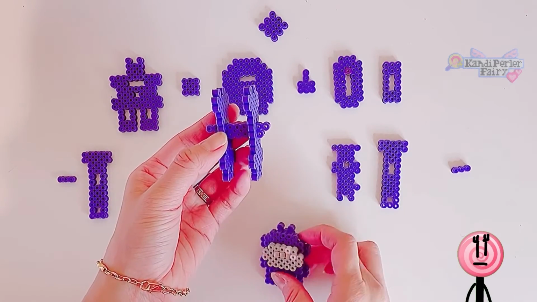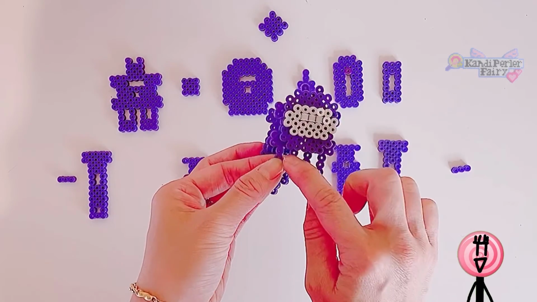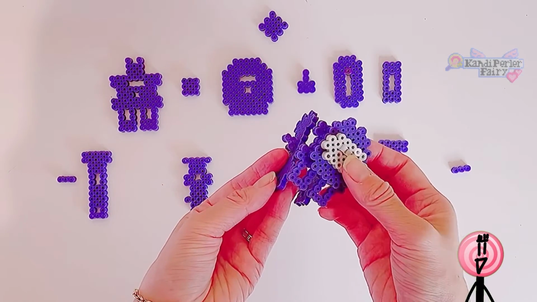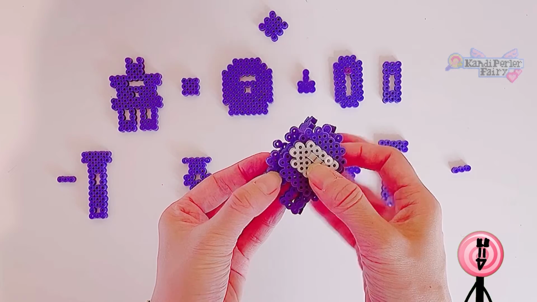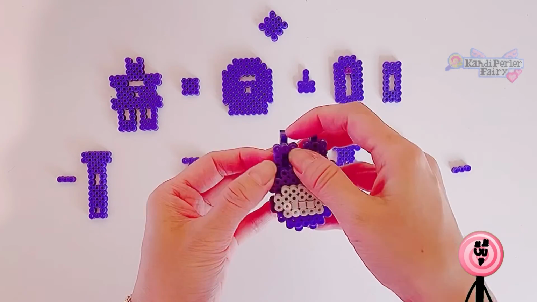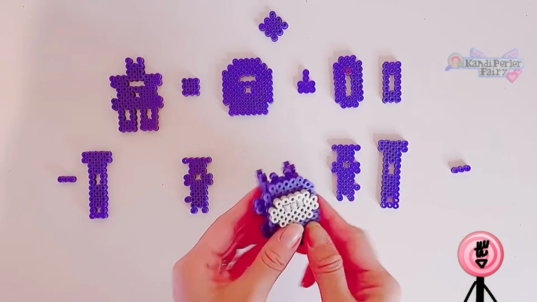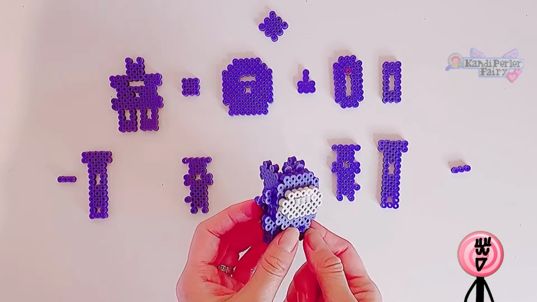All right, so let's connect this one onto the top. And you can see the holes right here. So we're just gonna slide these 2 in first. Yep, so that it created the space for the body. Now you can already see it, right?